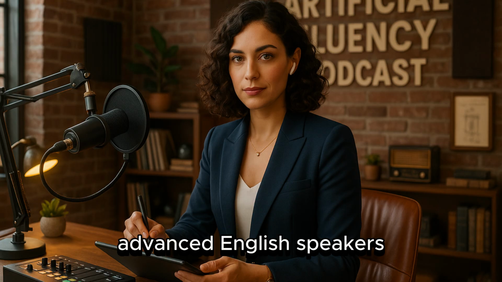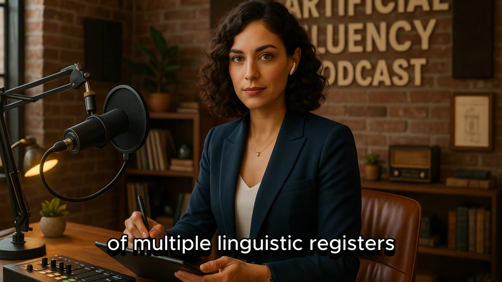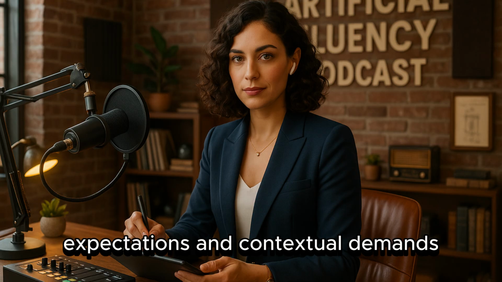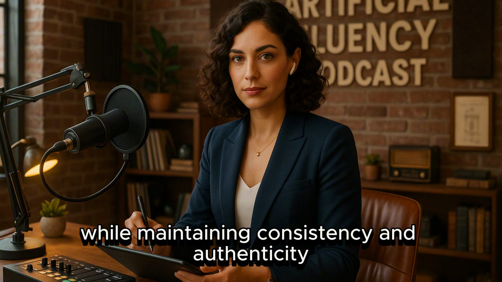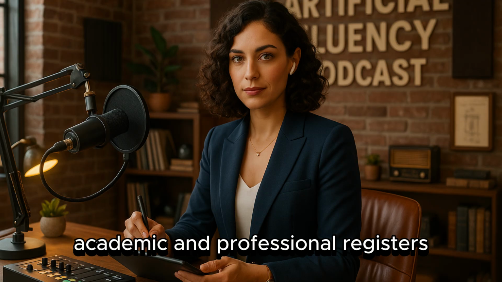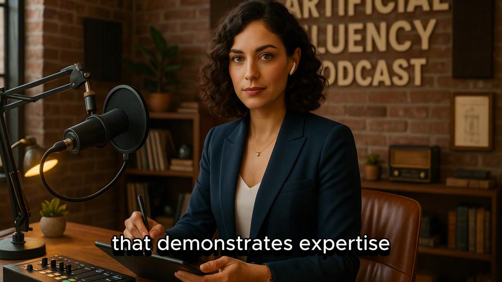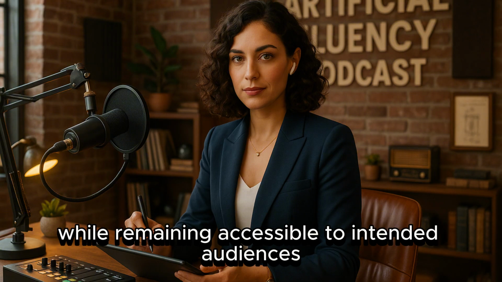Advanced English speakers must demonstrate command of multiple linguistic registers, adapting their vocabulary choices to audience expectations and contextual demands while maintaining consistency and authenticity. Academic and professional registers require mastery of specialized terminology that demonstrates expertise while remaining accessible to intended audiences.